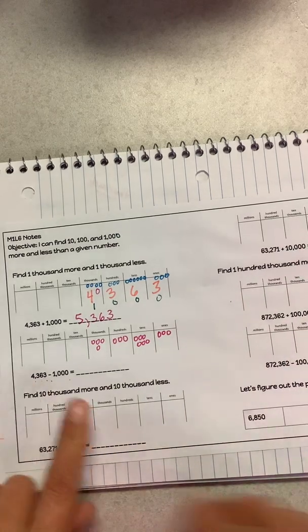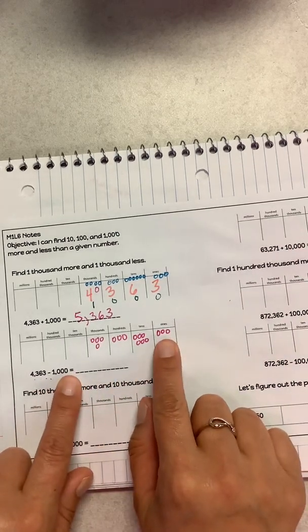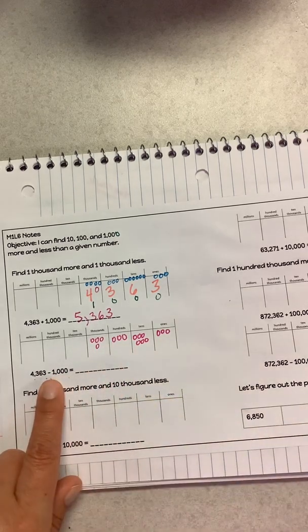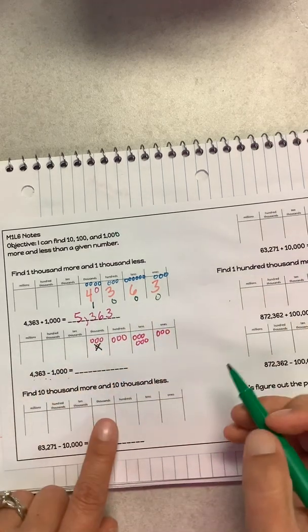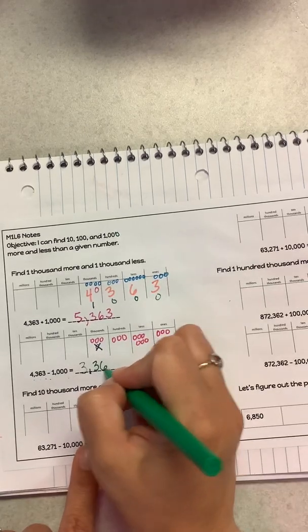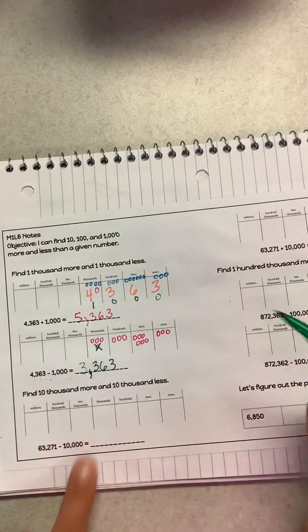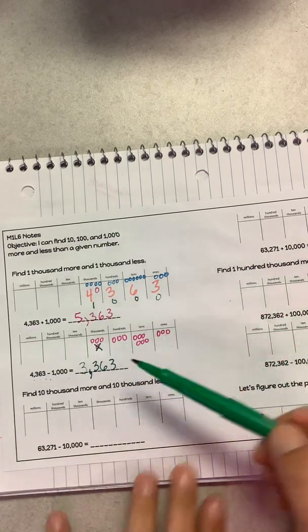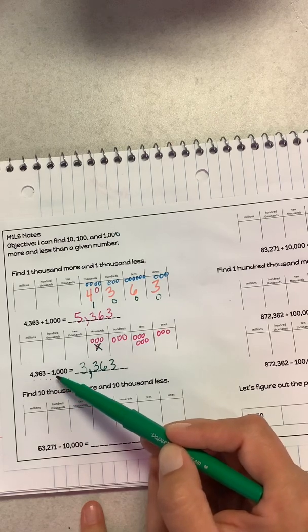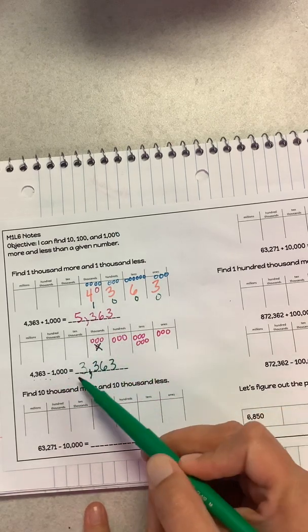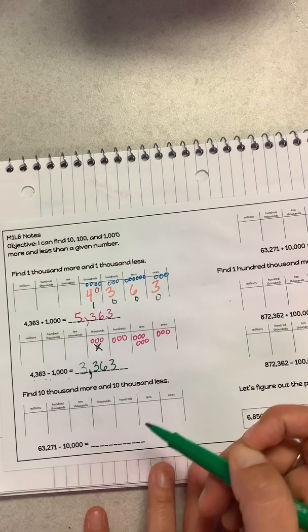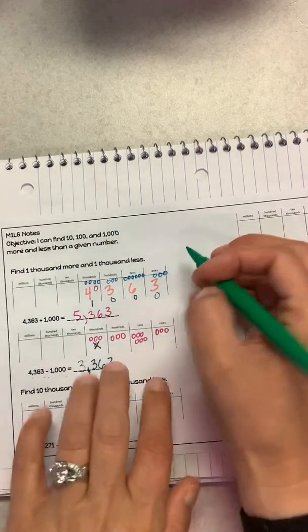But this time, I'm going to take away 1,000, so I don't need to take anything from the ones, the tens, or the hundreds, because those are all zeros. But how many do I take away in the thousands? I'm going to take away 1. So now my number becomes 3, 3, 6, 3, okay? So my number was 4,363, but when you have 1,000 less or you take away 1,000, my number becomes 3,363.